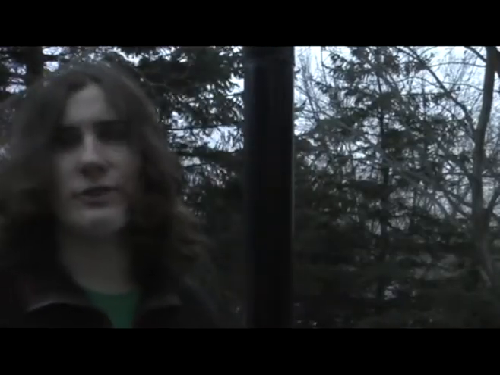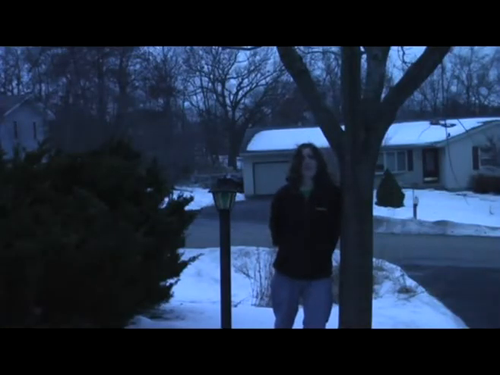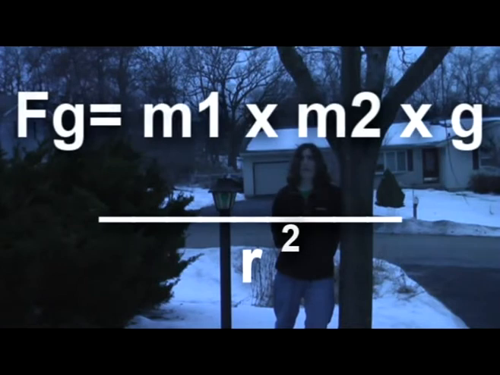Gravity is the force of attraction between two objects. The formula for figuring out the force of gravity between two objects is the following. You multiply the two masses together, then you multiply that by the gravitational constant. That's 6.67 times 10 to the negative 11th power. That's a really small number, but it's important in making an accurate calculation. But you take all of this divided by how far apart the objects are squared.